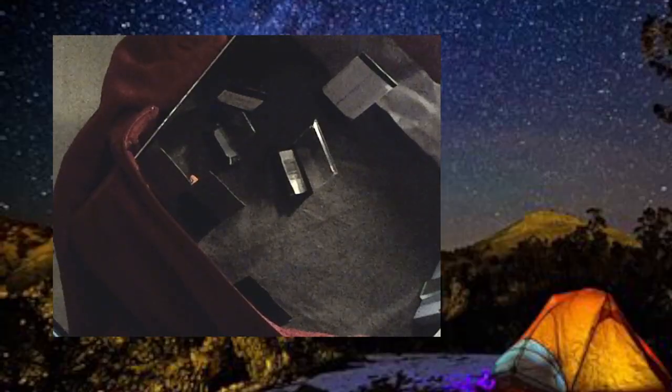Now I'm going to show you something else here. It was in this little goodie box that I have here. No, that's not what I was hoping to find.